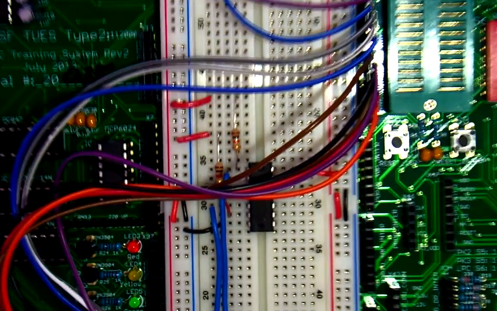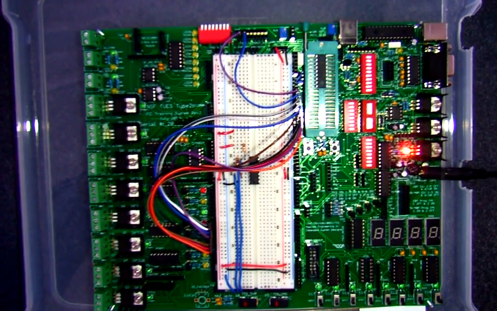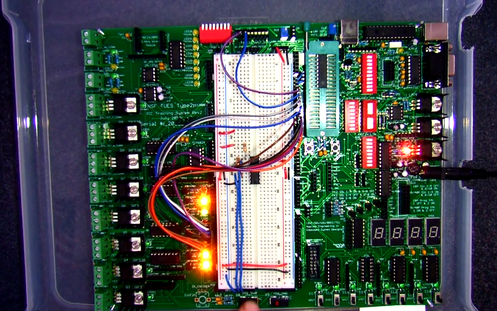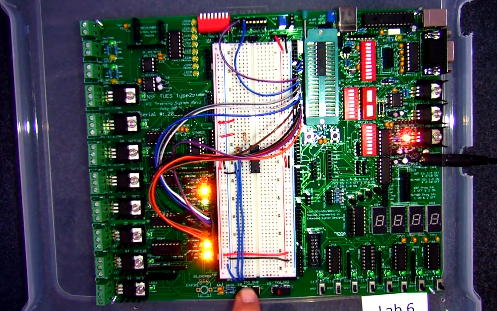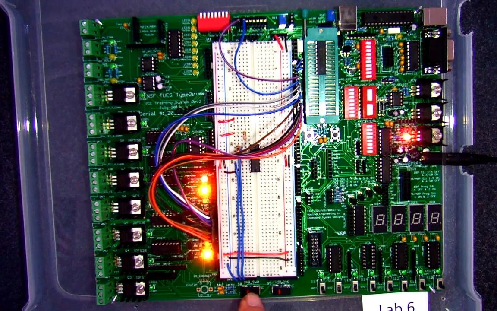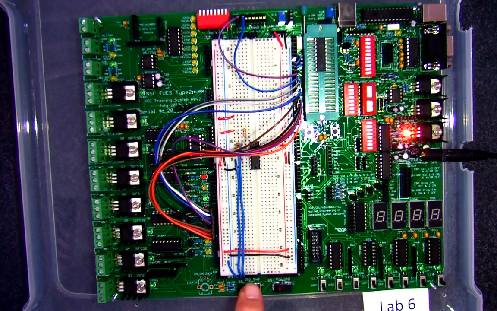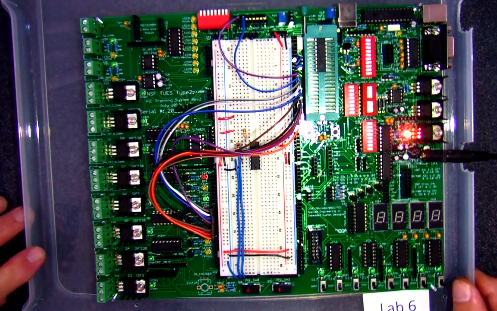We will now demonstrate the interrupt in accordance with your specification. I'll hit the interrupt. You notice I have a certain sequence. If I hit the interrupt again, I have a different sequence. If I hit the interrupt again, I have a different sequence, and then it goes back off again, depending upon what our count is and the number of times we hit the interrupt.